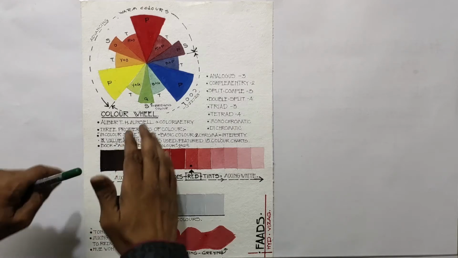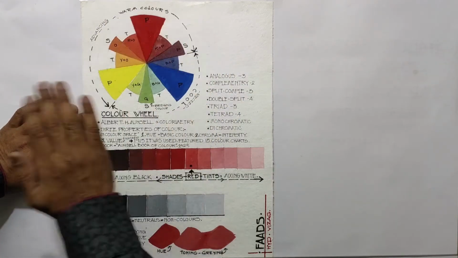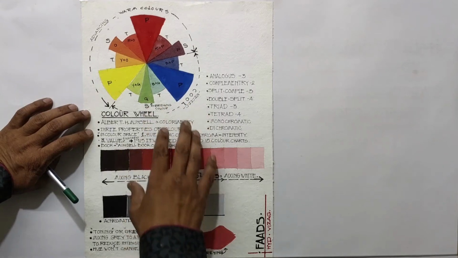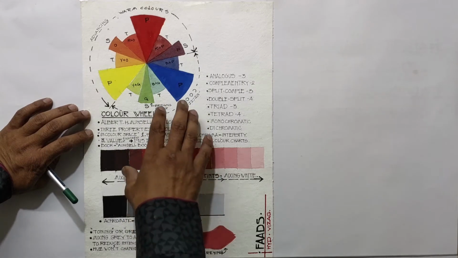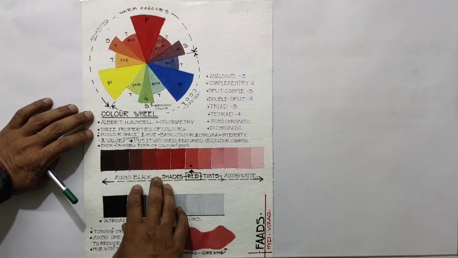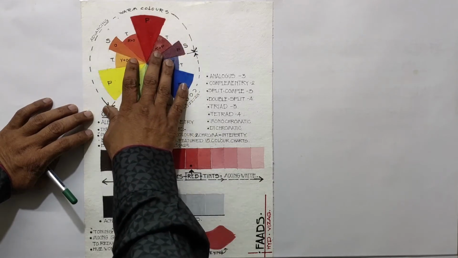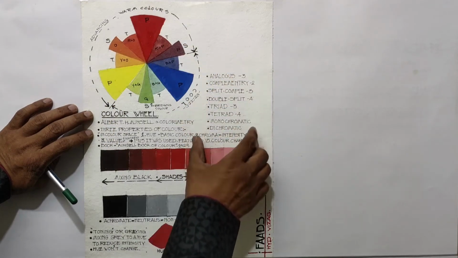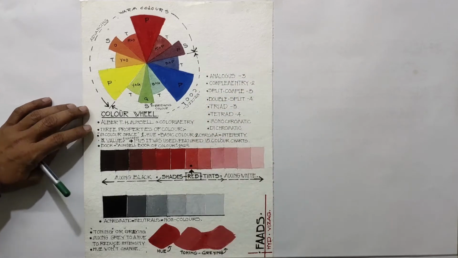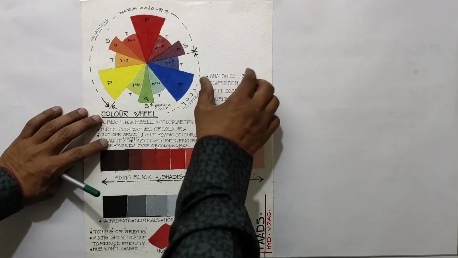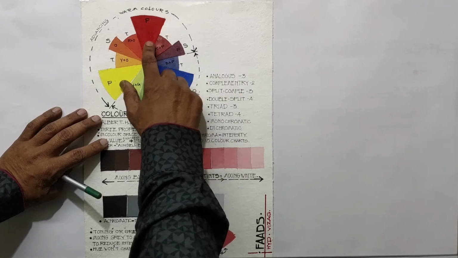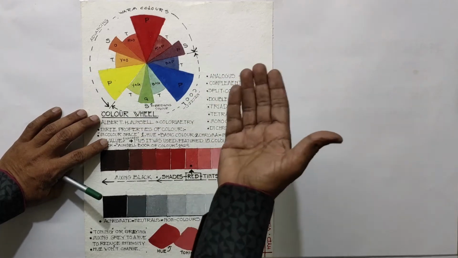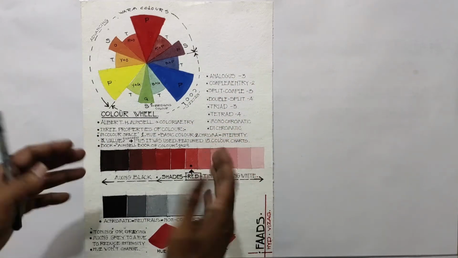In the earlier video we discussed the color wheel. What is the advantage of the color wheel? With the help of this color wheel, they have come out with some prefixed combinations wherein you can simply pick from these combinations on the color wheel and start using them in your projects, in your design.